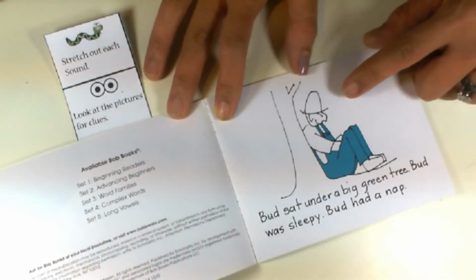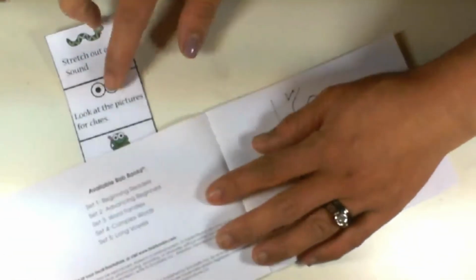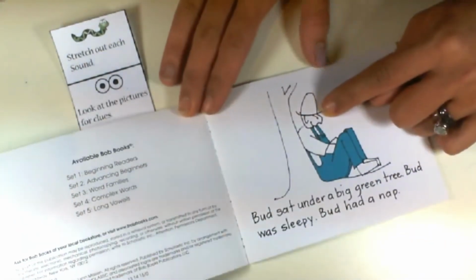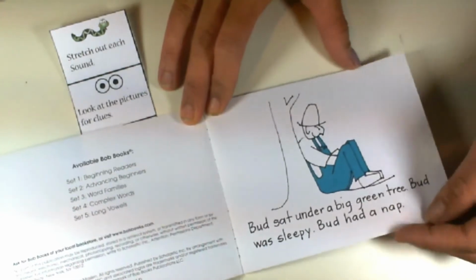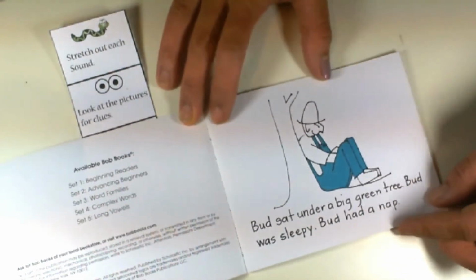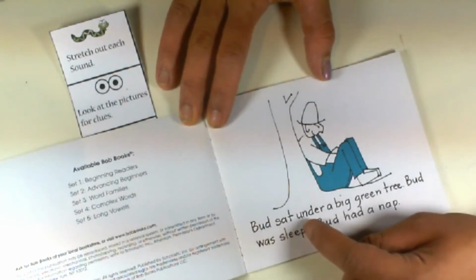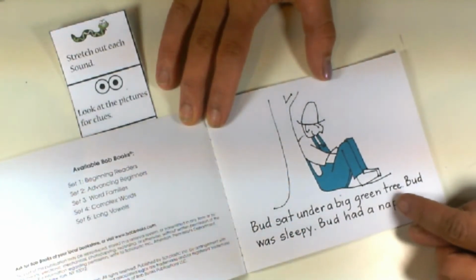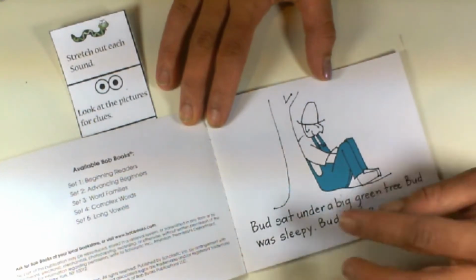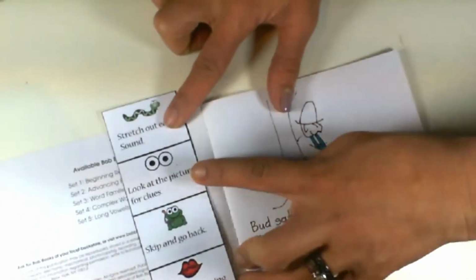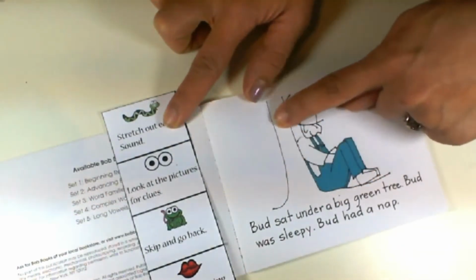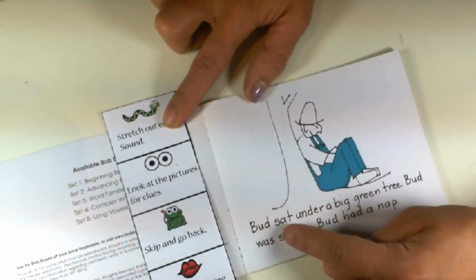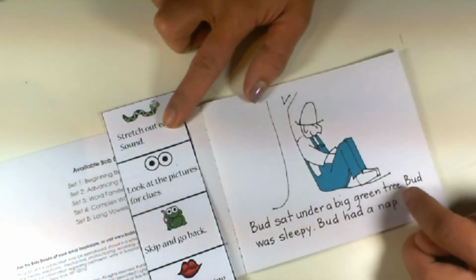The picture walk reading strategy is very similar to this strategy, and basically the learner will look at the pictures for clues. So for example, "Bud sat under a big green." Your learner might not know this word, and we're going to look at the pictures for clues. It looks like Bud is under a tree. Bud sat under a big green tree.